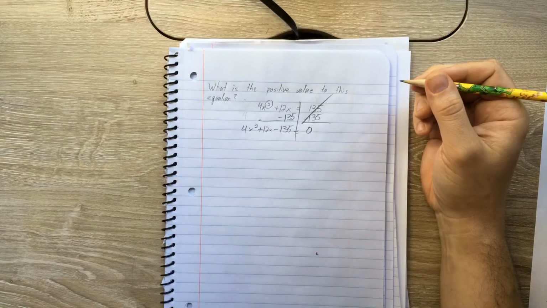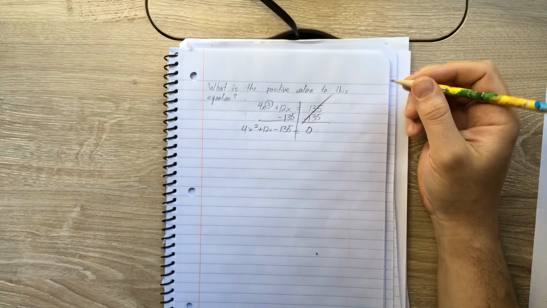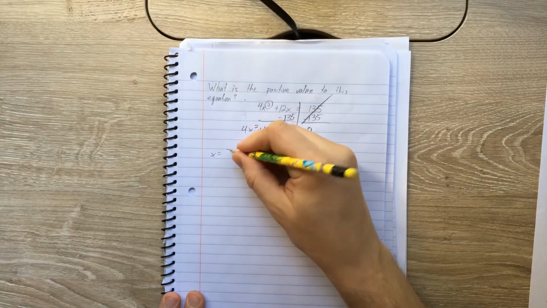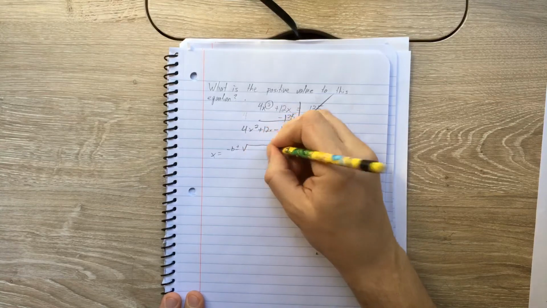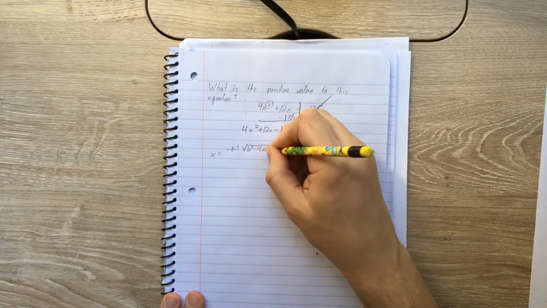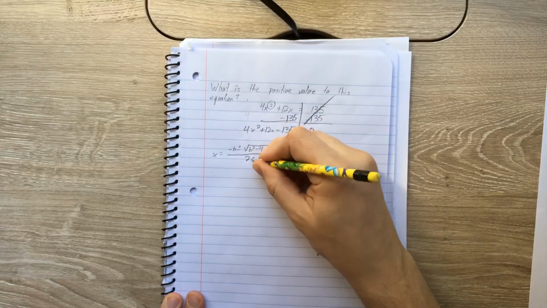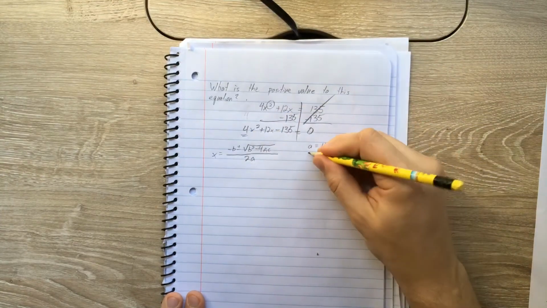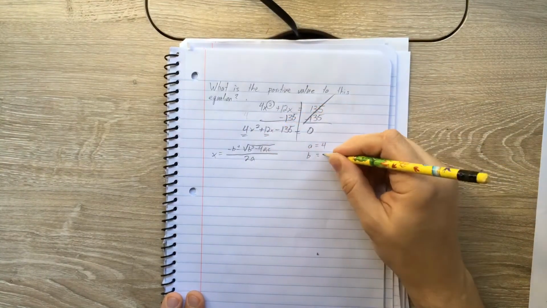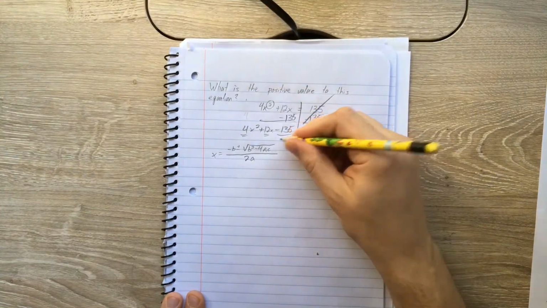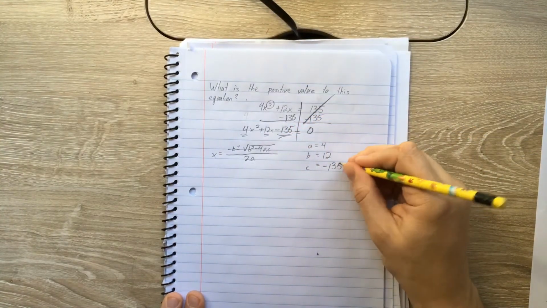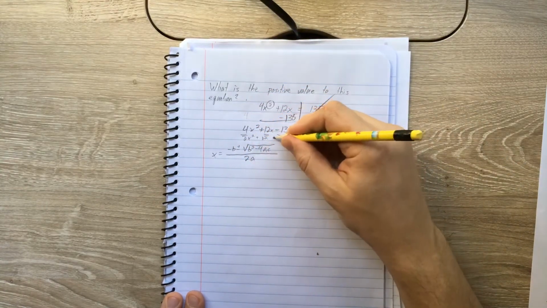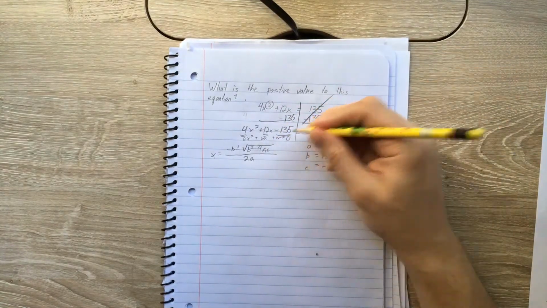Well, you may be able to factor that. I'm going to go ahead and just use the quadratic equation. That'll be quick, don't have to worry about it. x equals negative b plus or minus the square root of b squared minus 4ac, all of that over 2a. And let's identify, well, a is the coefficient of x squared, that is 4. b is the coefficient of x, which is 12. And c is my constant, which is negative 135. Remember, this is in the form ax squared plus bx plus c equals 0 in this case.